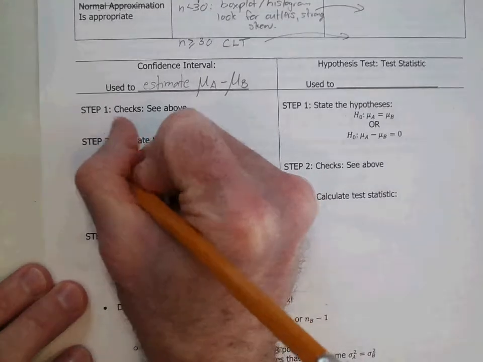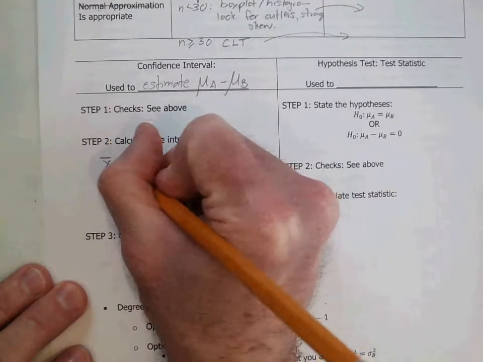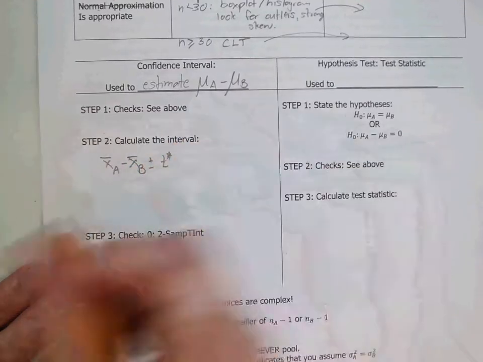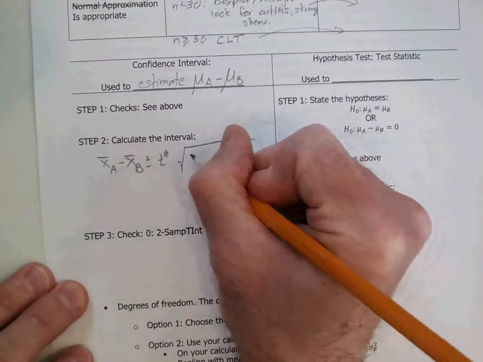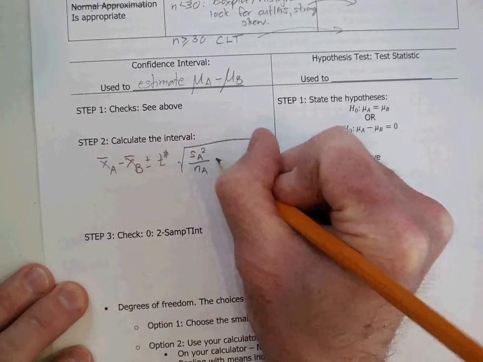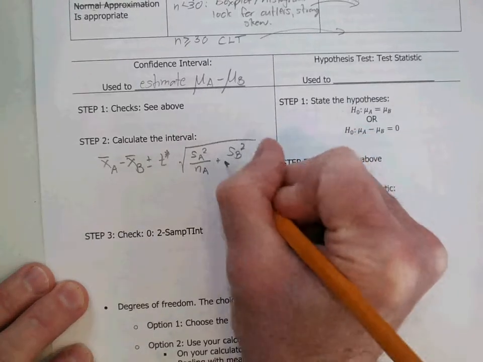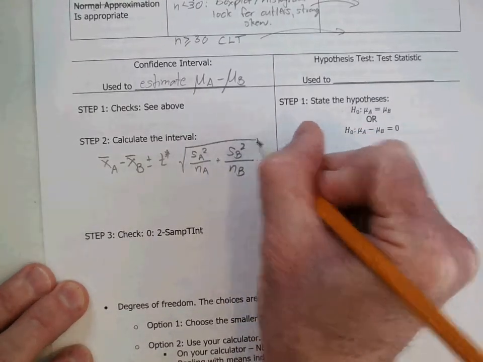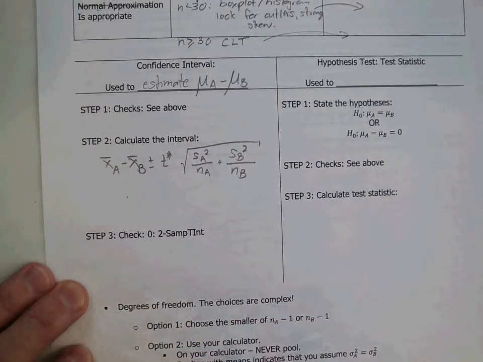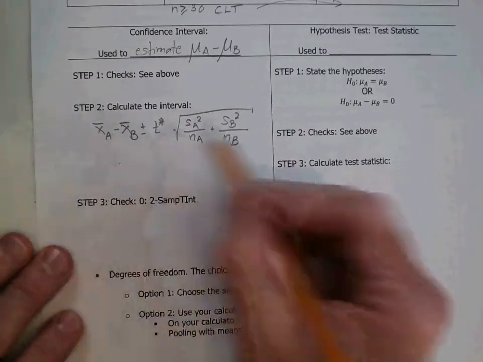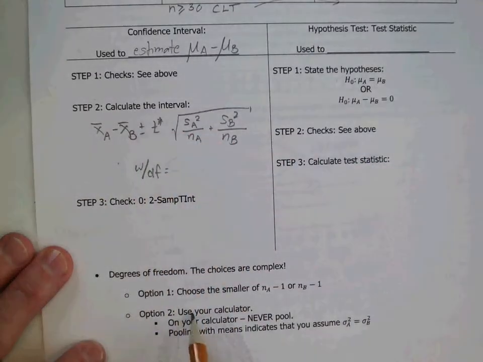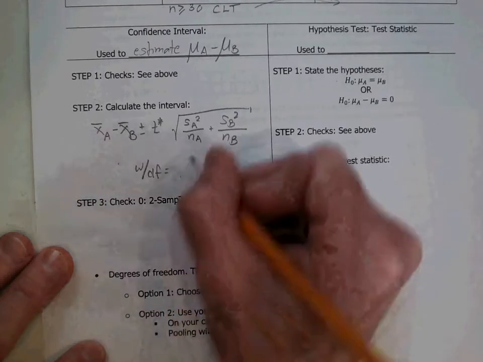So, sample mean in context A minus sample mean in context B, plus or minus the critical t, we'll talk about that, times the square root of standard deviation in context A squared over n context A plus standard deviation of B squared over n context B. And then there's a note about degrees of freedom below. But usually when I do my plugin step, I'll take note of which degrees of freedom. I will typically use my calculator.